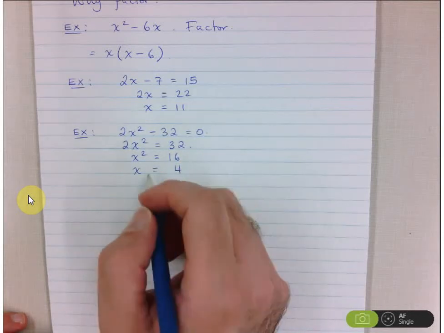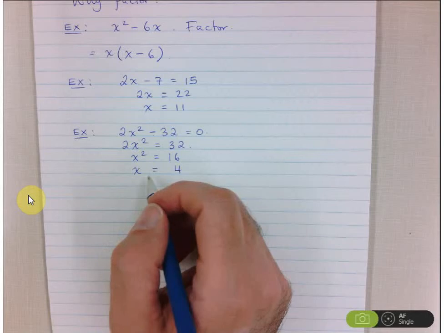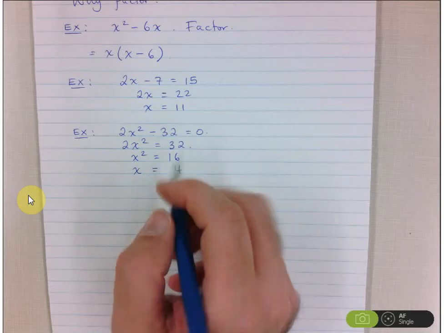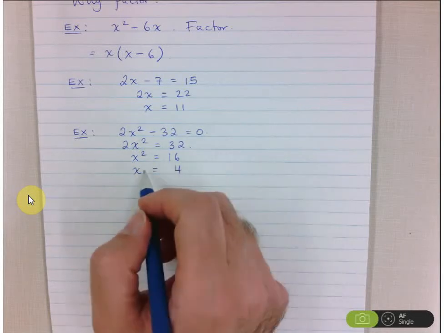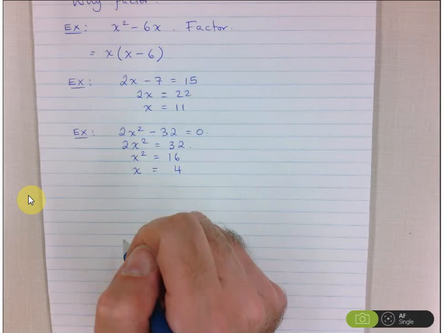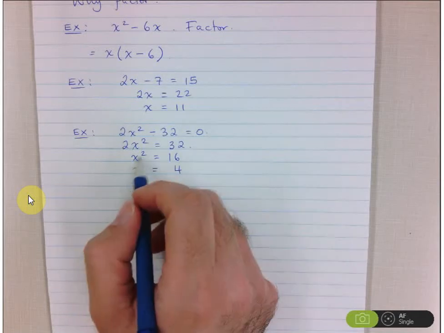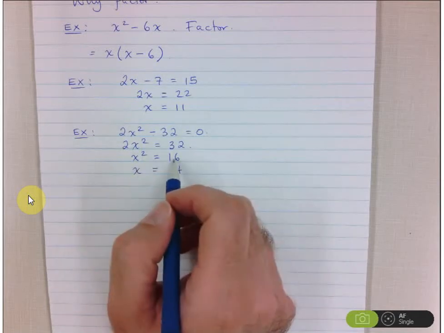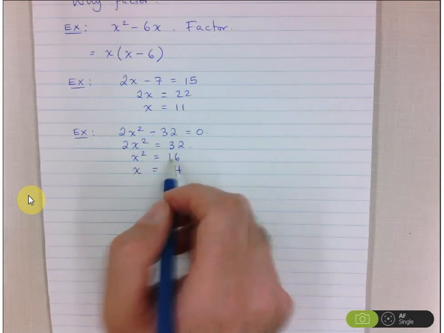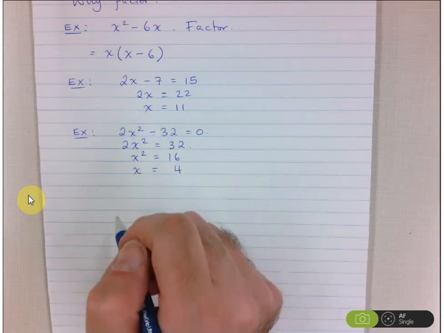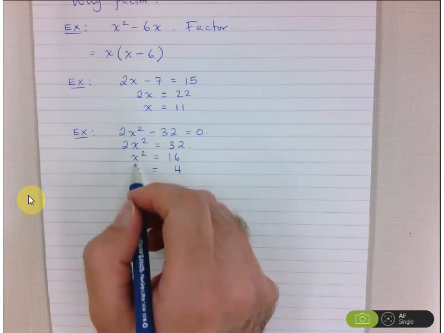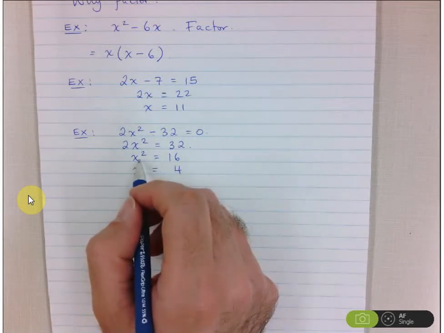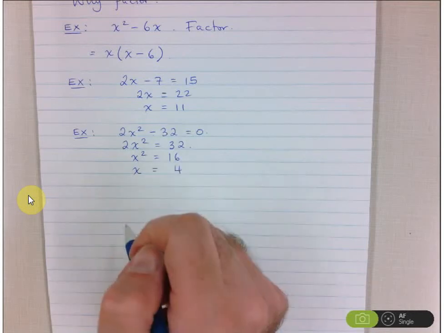Now, I actually want to bring this up because it'll certainly be important next year. We're going to take a look at taking the square root of both sides of an equation. Because it's true that 4 squared is equal to 16, but there's actually another number such that when you square it, it is equal to 16. Think about it. If you square negative 4, negative 4 times negative 4 is also equal to 16.